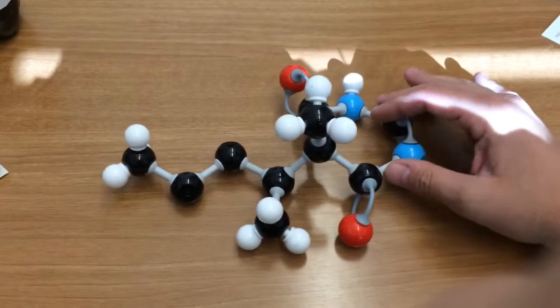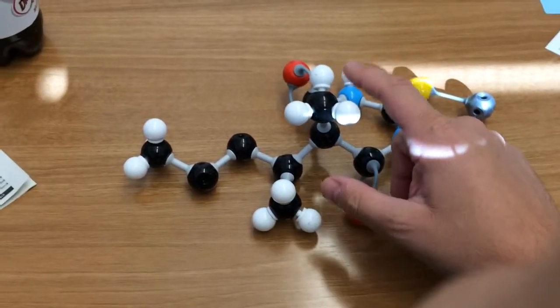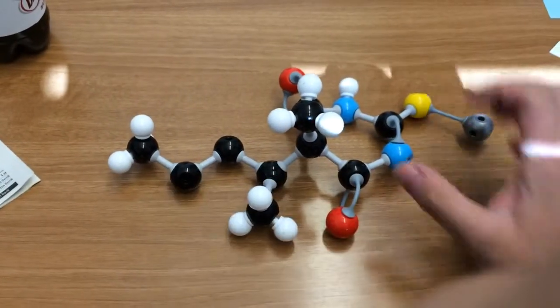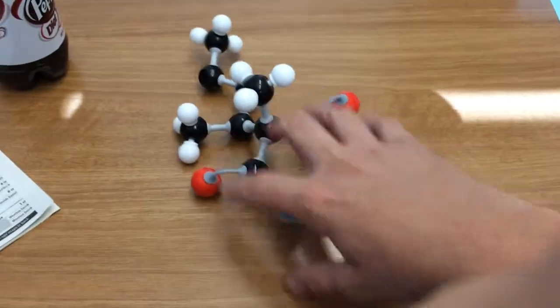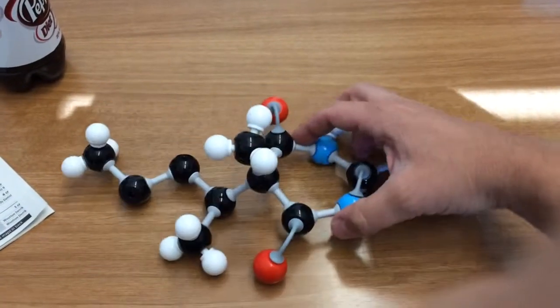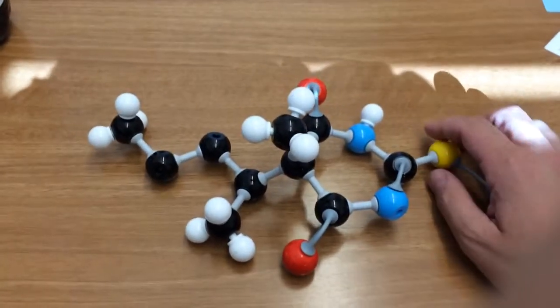And sodium thiopental just so happens to have three different methyl groups in addition to a carbon chain coming off of the main cyclic area here in this barbiturate. So this is highly lipophilic.